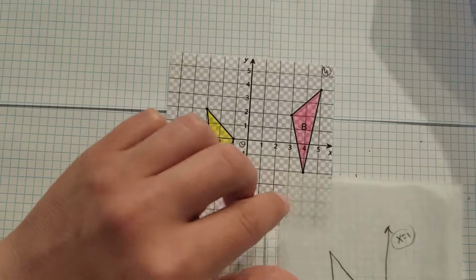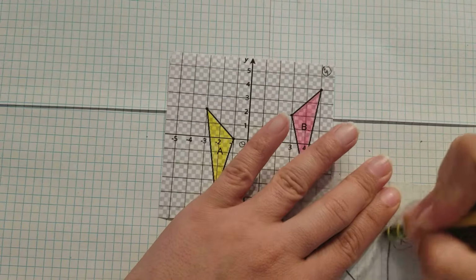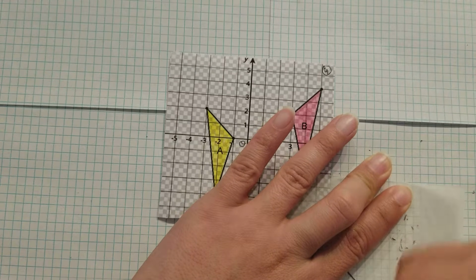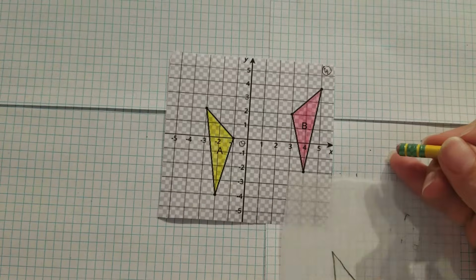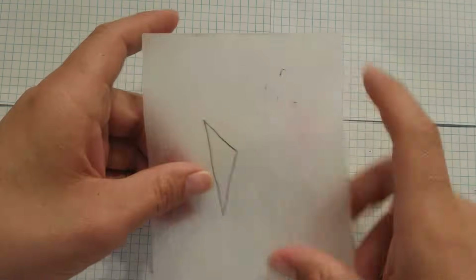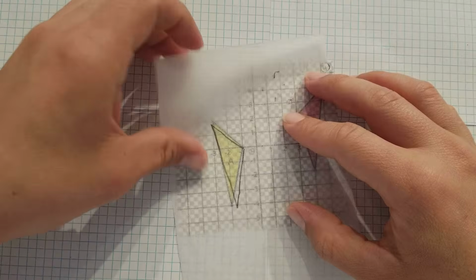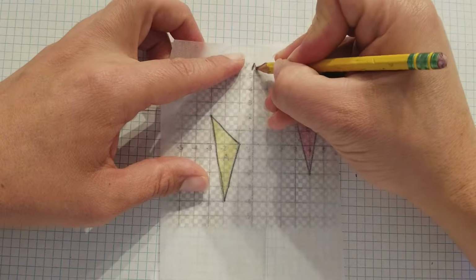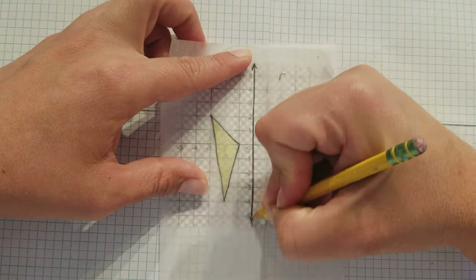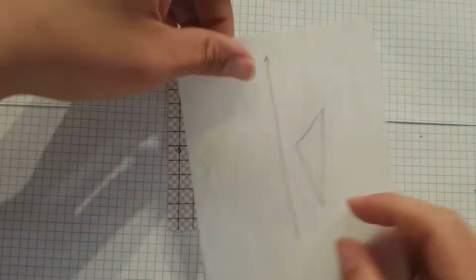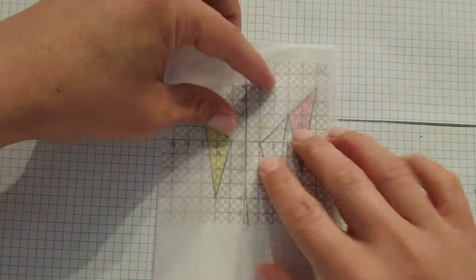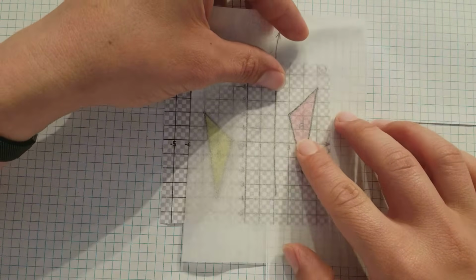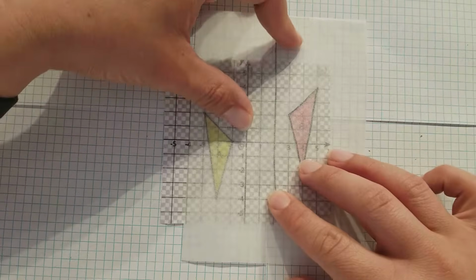Or if you didn't like that solution and you want to figure out another method of getting from this original triangle to the next triangle, you could also flip it over the y-axis and then move it. So take the triangle, flip it over the y-axis, and then you can slide this, in this case, 2 spaces up and then 2 spaces to the right. And that'll be your final triangle after the sequence.